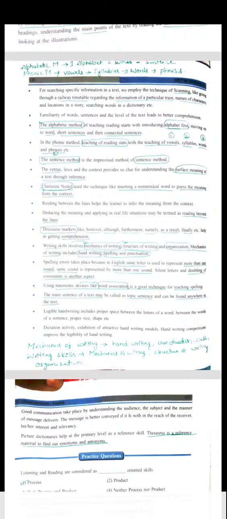Next, dictation activity, exhibitions of attractive handwriting models, and handwriting competitions improve the legibility of handwriting. We want to encourage students to write good handwriting. How do we encourage them? Through dictation activity: every day we conduct dictations and exhibit attractive handwriting models, showing some attractive handwriting. And handwriting competitions improve legibility.